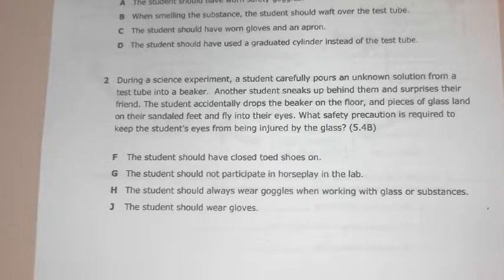F, the student should have worn closed-toed shoes. G, the student should not participate in horseplay in the lab. H, the student should always wear goggles when working with glass or substances. J, the student should wear gloves.